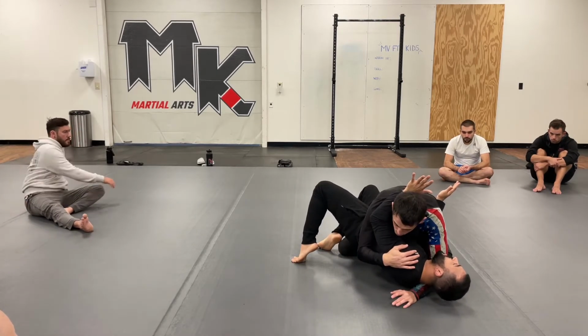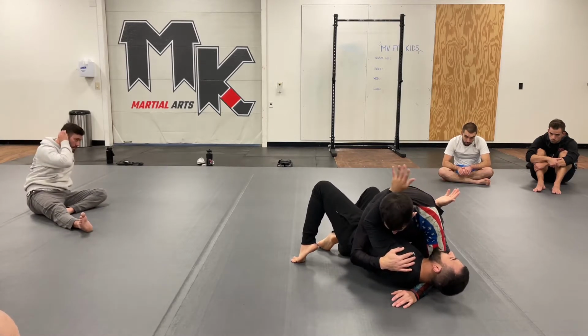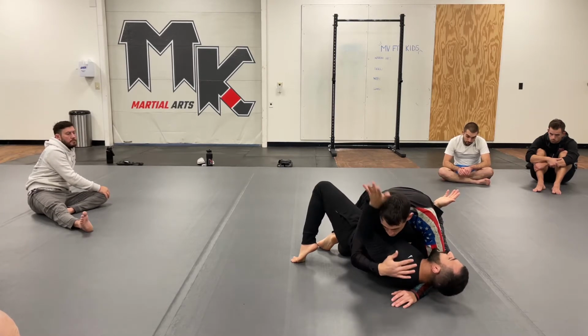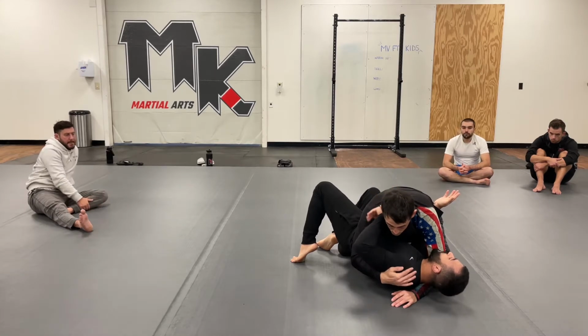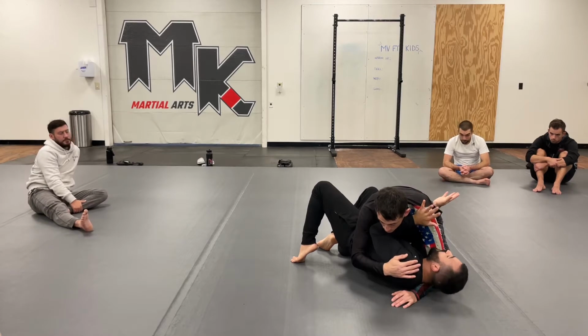Okay, that's going to create enough space for me to bring my near elbow inside of his hip and then bring this top side hand around his face. There's a few ways I can do this one here. You can go around the face or you can swim the wrist underneath the chin. They're both good, but whatever one you feel comfortable with.